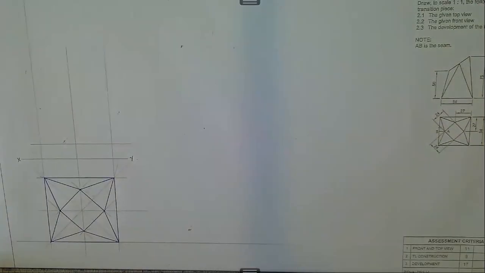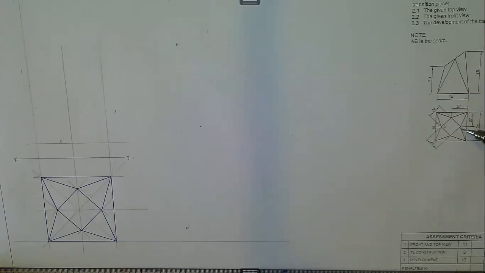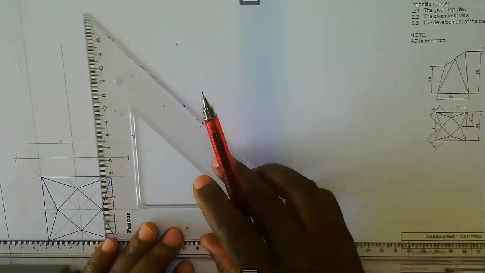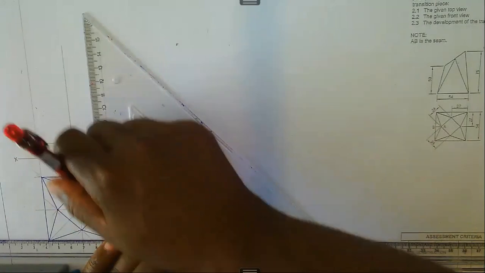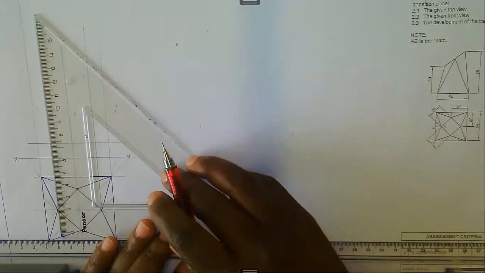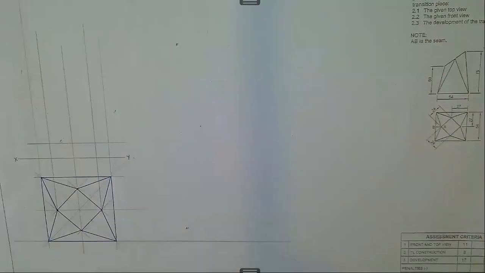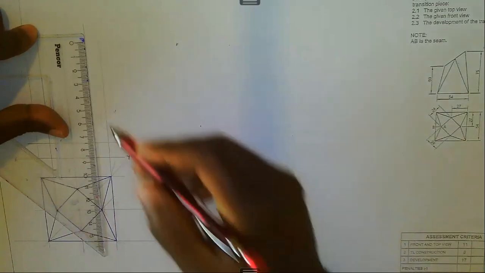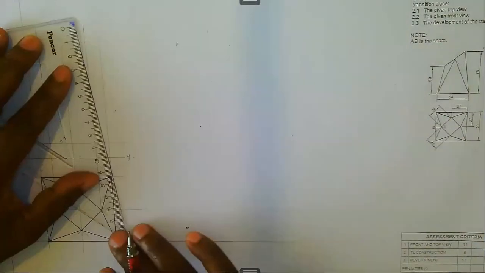Then measure from this point, from here to there, the perpendicular height, but referring to this point, which is that point, which is 75. So I need to extend this one up, and also this one. There you go. 75. Which is connected to this one.